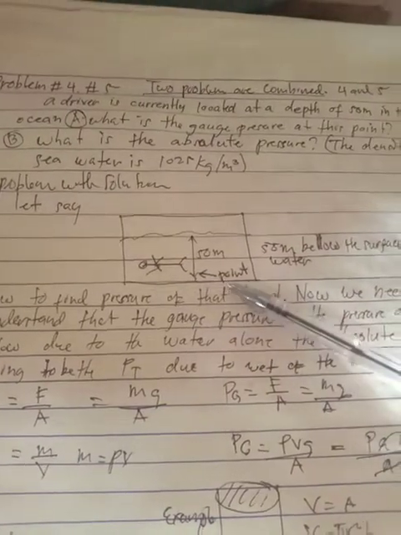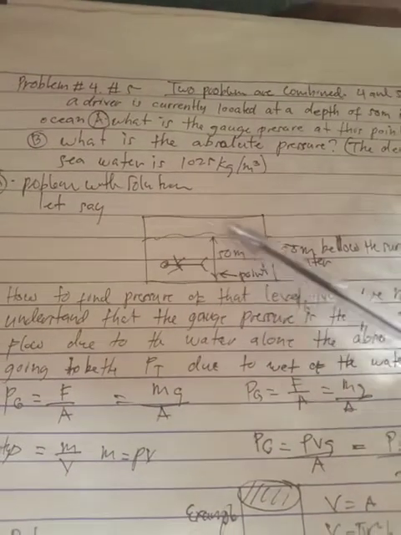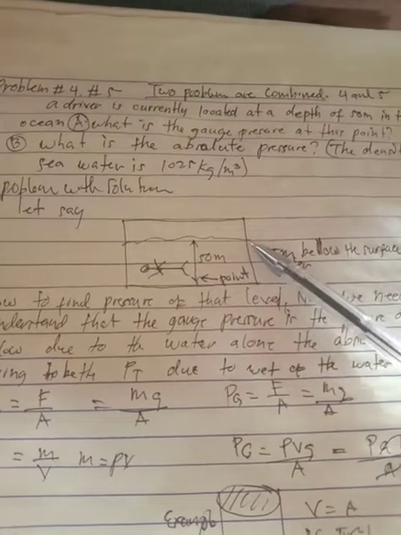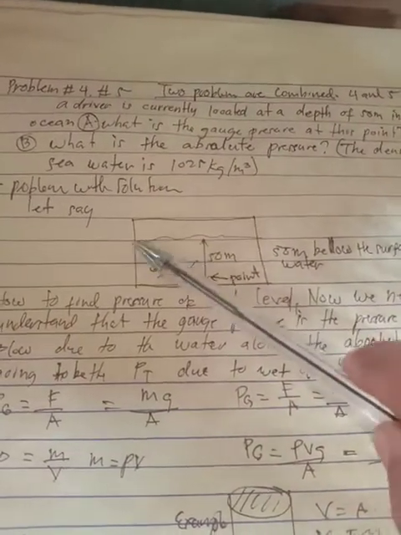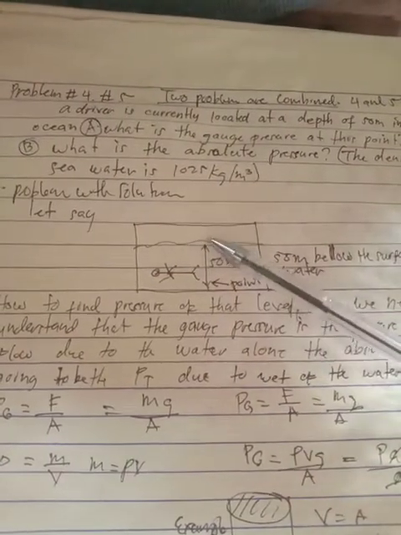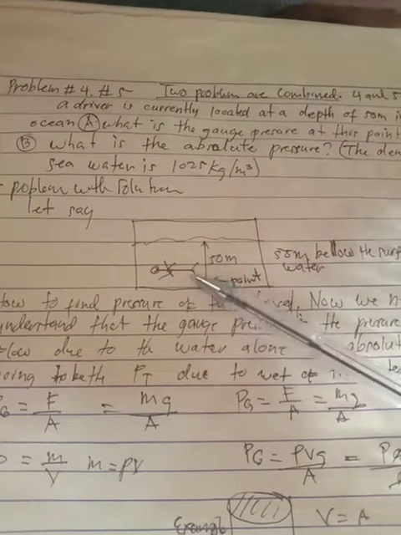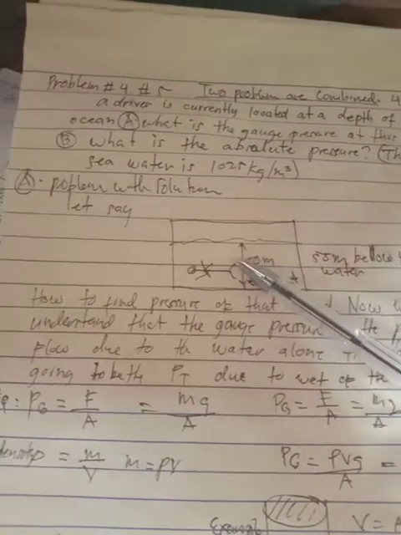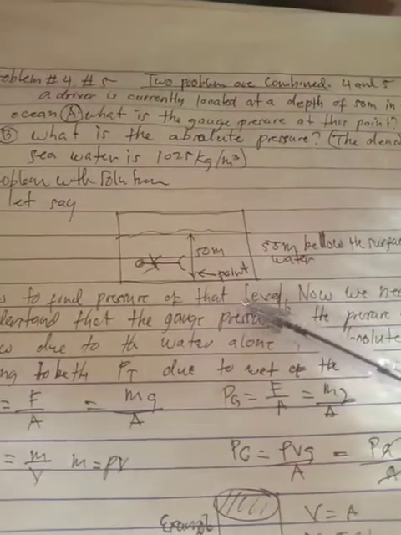If we say this diagram, for example, this is sea level, and this one is the diver. We are going to find the pressure at that level.